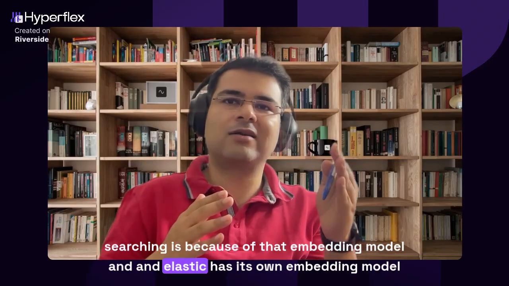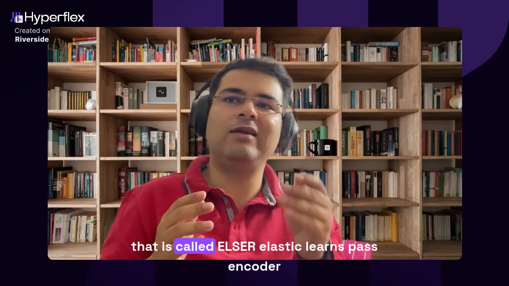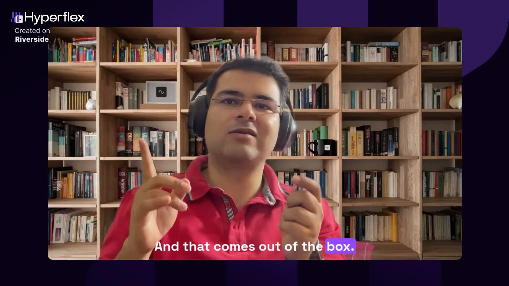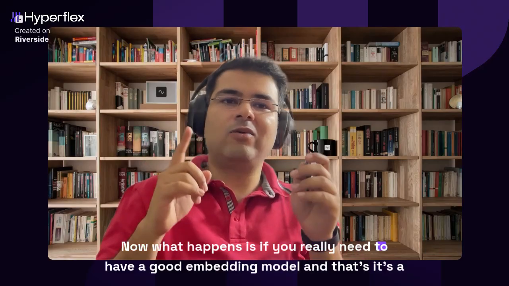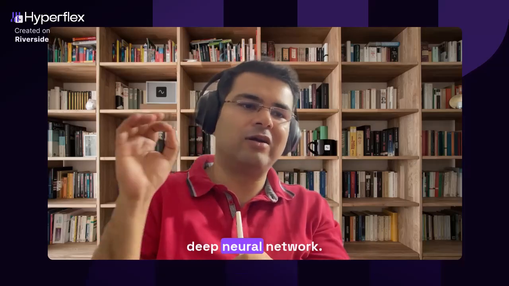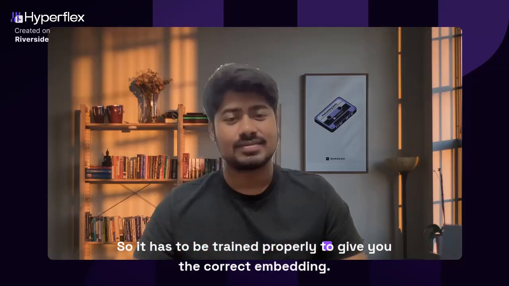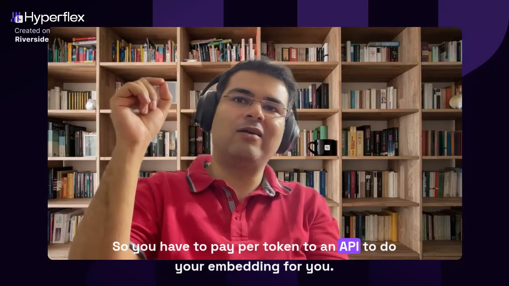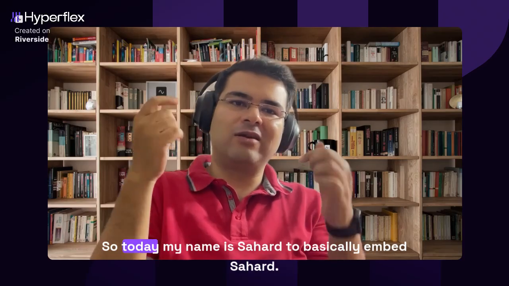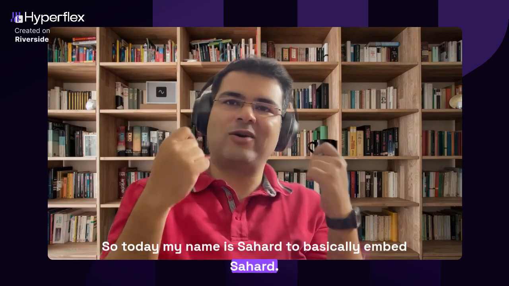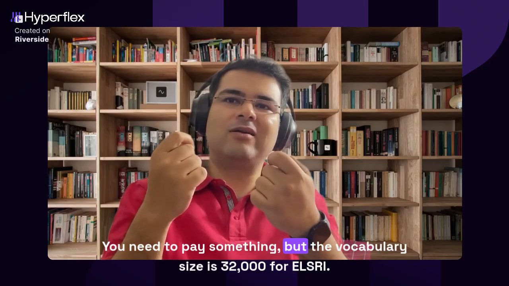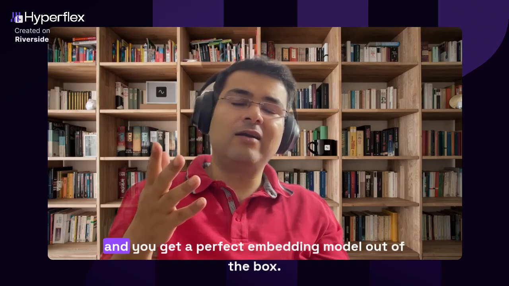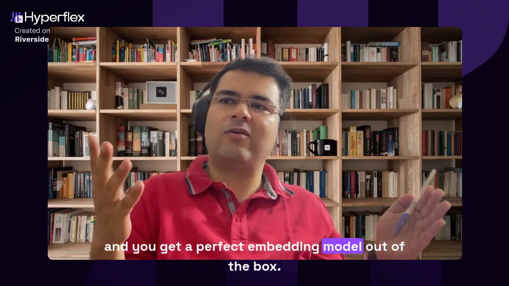Elastic has its own embedding model called ELSER, the Elastic Learned Sparse Encoder, and that comes out of the box. If you really need a good embedding model, it's a deep neural network, so it has to be trained properly to give you the correct embedding. Otherwise you have to pay per token to an API to do your embedding. Today my name is Sauhard, and to embed Sauhard, you need to pay something. But the vocabulary size is 32,000 for ELSER, I guess, and you get a perfect embedding model out of the box.